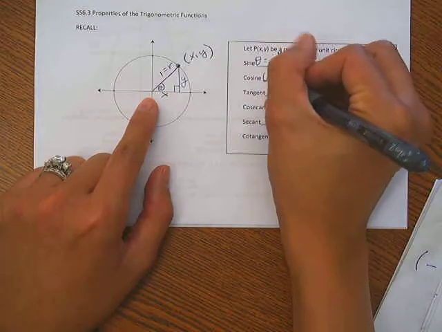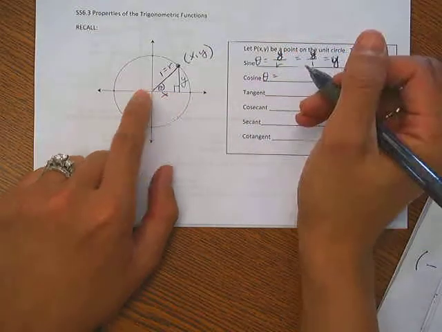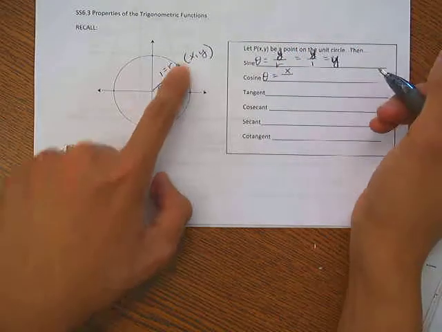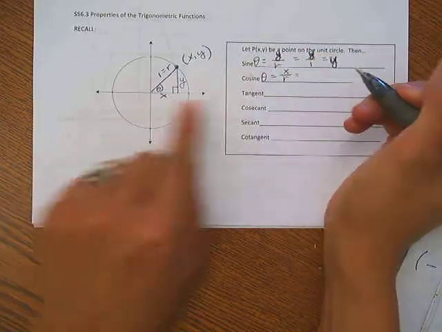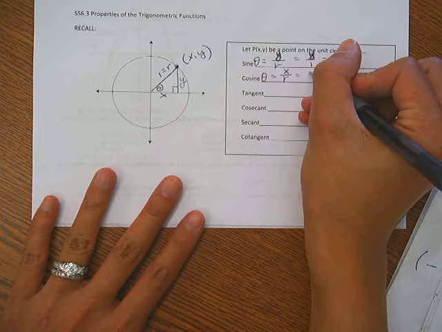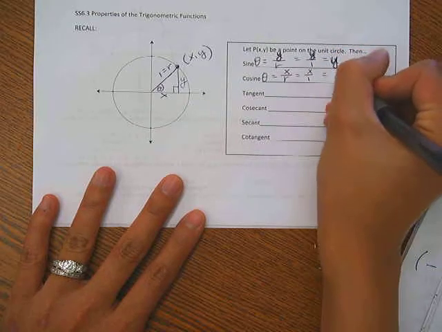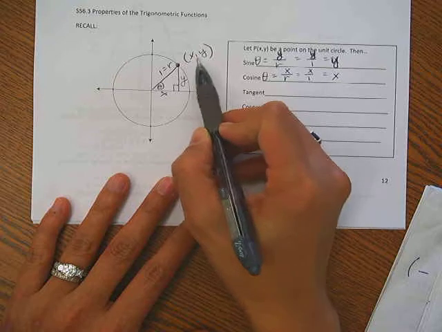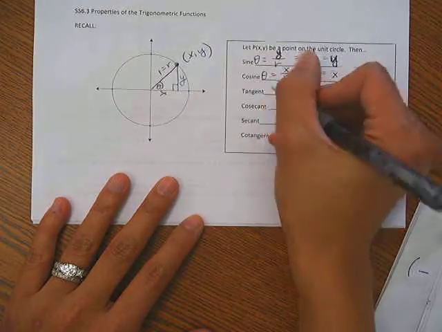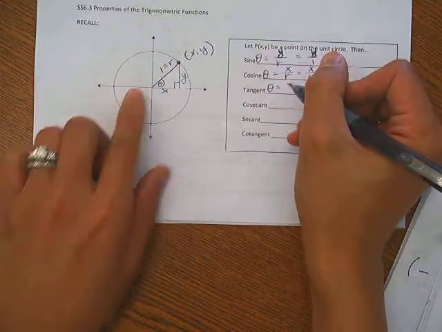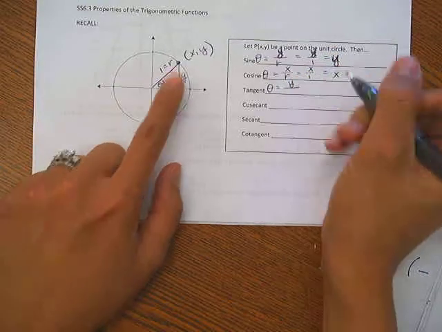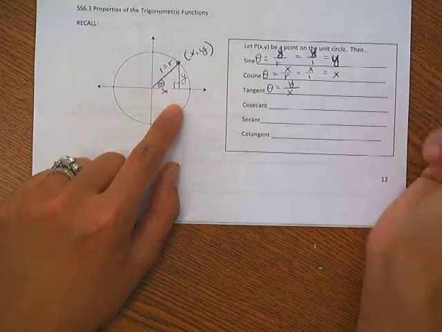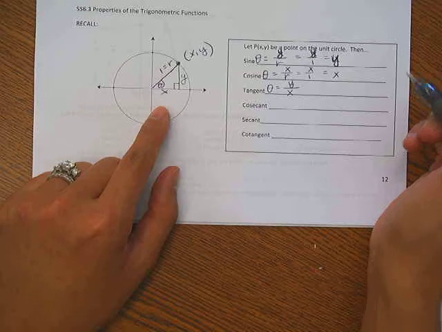Cosine of the central angle called theta equals adjacent over radius. And because this is the unit circle, my radius is 1. So cosine is simply x. So this is kind of like cosine comma sine. Tangent of theta equals opposite, which is y, all over adjacent, which is x. And in this case, we can't really reduce.